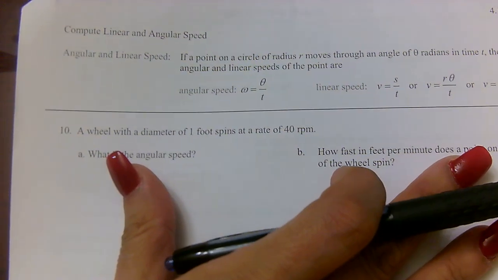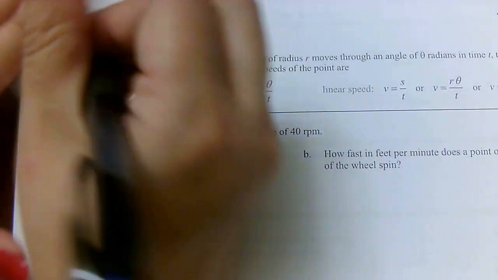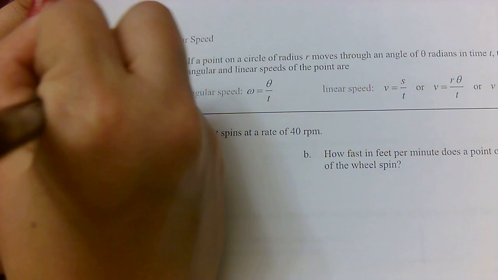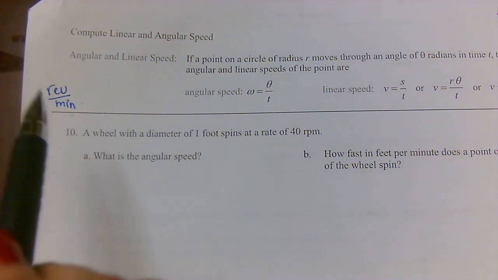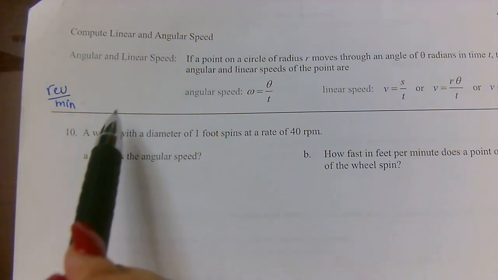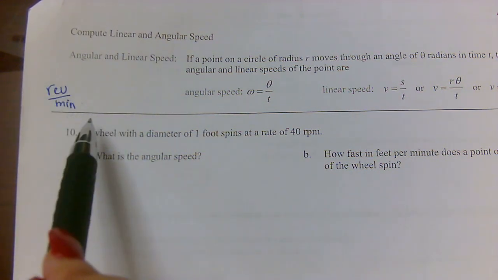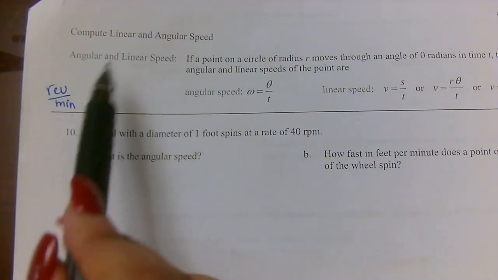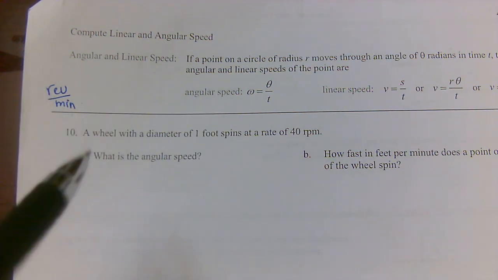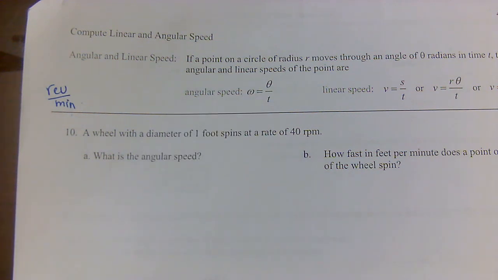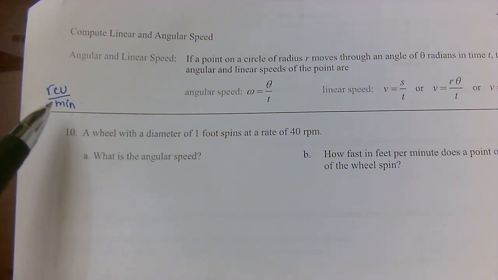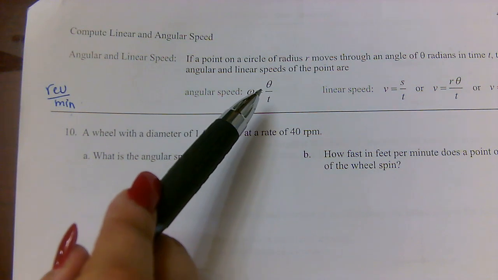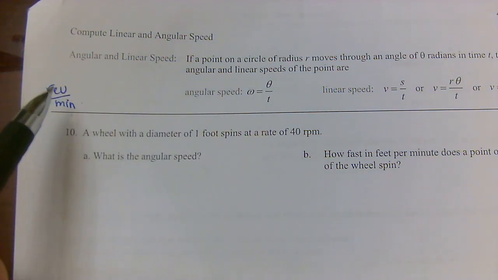There's also going to be another one where we're talking about revolutions per minute. Revolutions per minute is different from angular speed. A revolution is one whole rotation, so it's how many rotations you go through over a minute. It's not the same thing as angular speed. Angular is always going to be in terms of theta, whereas revolutions is the number of turns over time, not the number of angles. It's the number of turns.